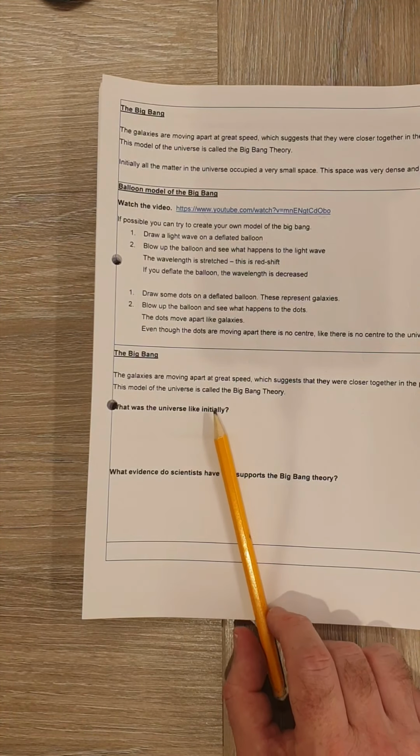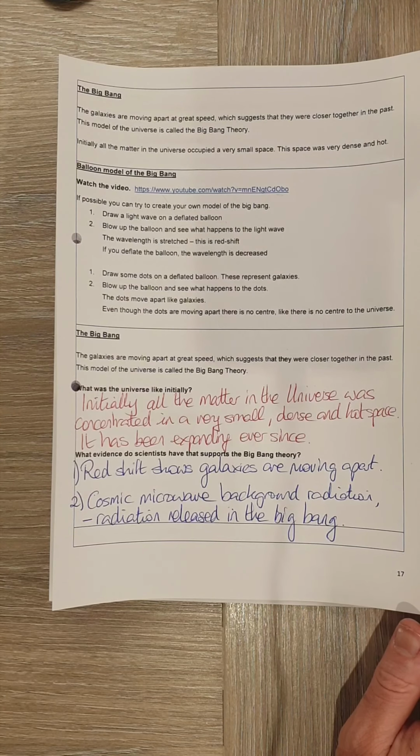So what we have is, what was the universe like initially? Initially, all the matter in the universe was concentrated in a very small, dense and very hot space. Since then, the universe has been expanding, and it's still expanding. What evidence do scientists have to support this idea?